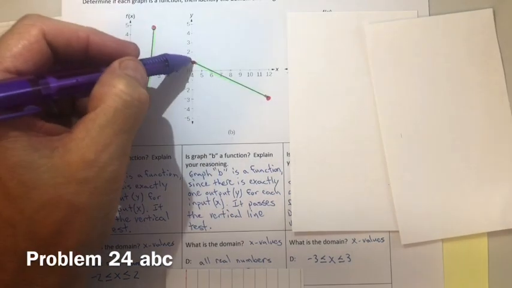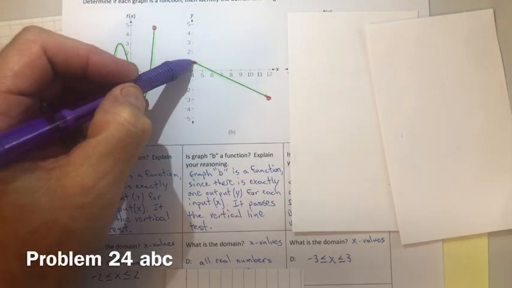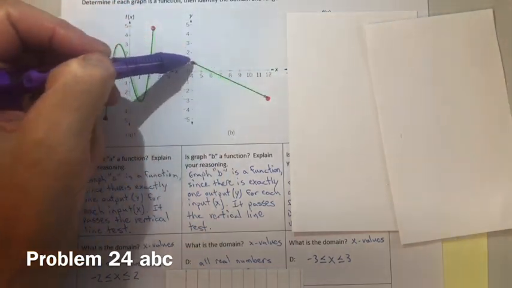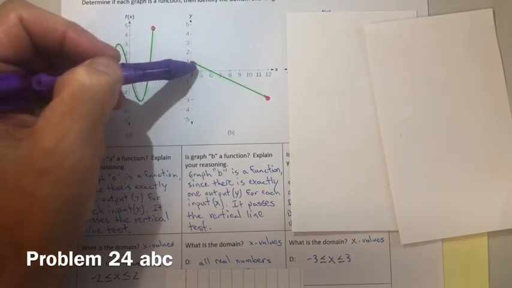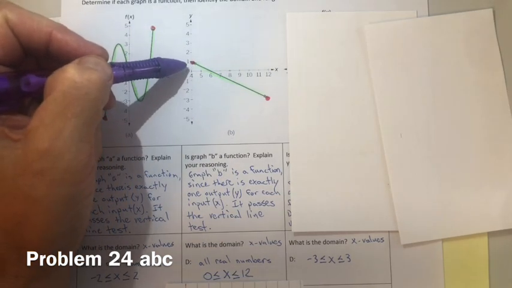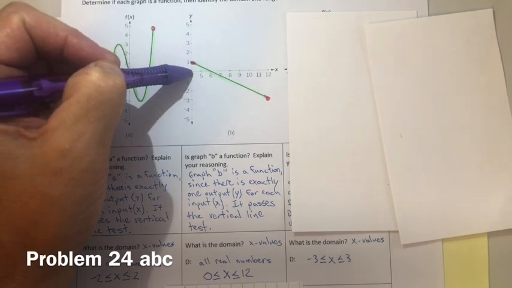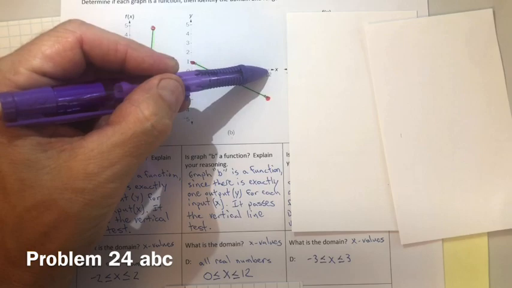Now, if you have points, this is where the x values stop, and then they stop here. So it's all the numbers in between here. So from here to here. So x is greater than or equal to 0, here's 0 on the x-axis, all the way to +12.